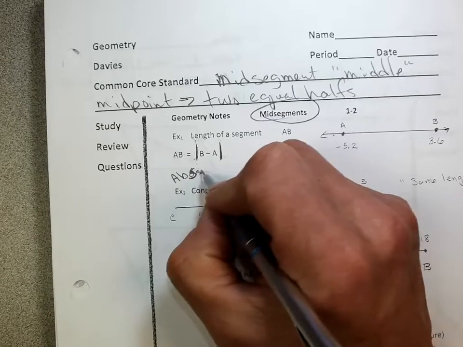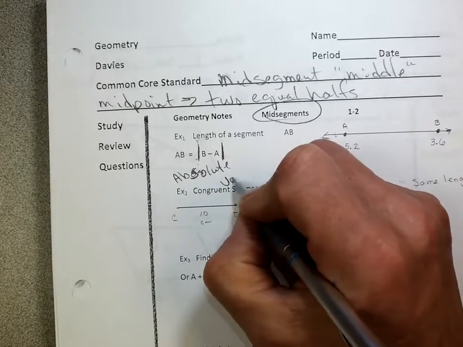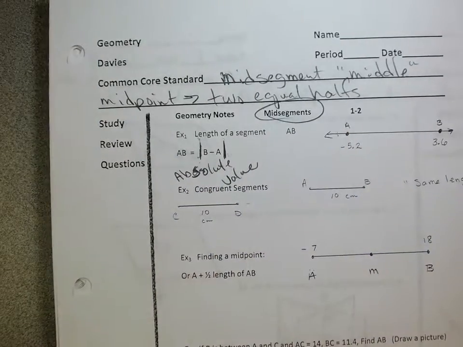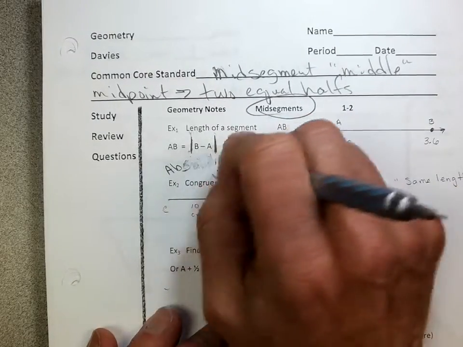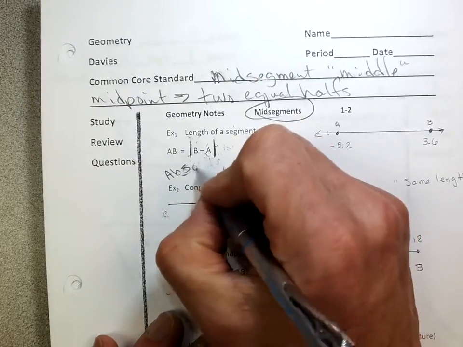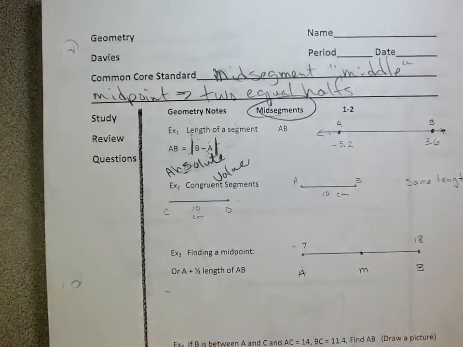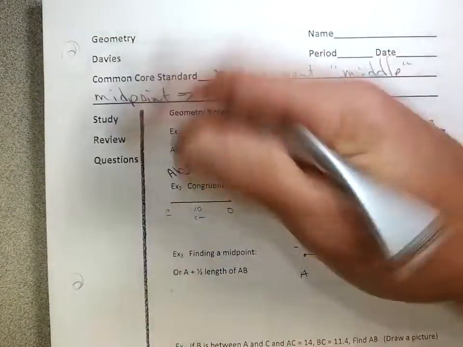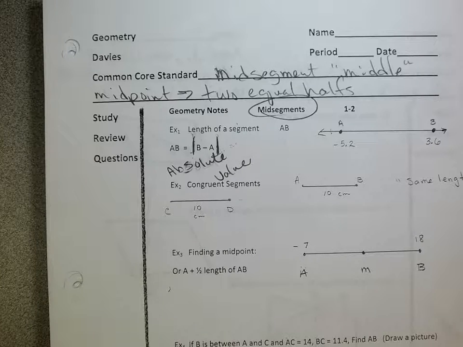Absolute value. Sorry about the spelling. Absolute value, okay. So absolute value means everything's got to be positive. I'll give you an easy example, okay? If I were to get in my truck and drive from here to Cashmere, that's about 12 miles, right? But if I drive from Cashmere to here, it's negative 12 miles, right? That makes sense. I just drove negative 12 miles today.